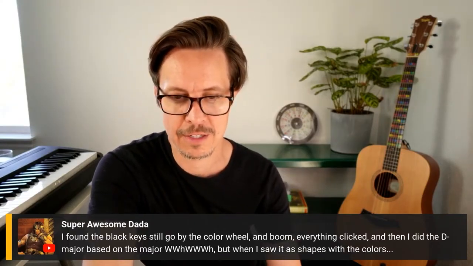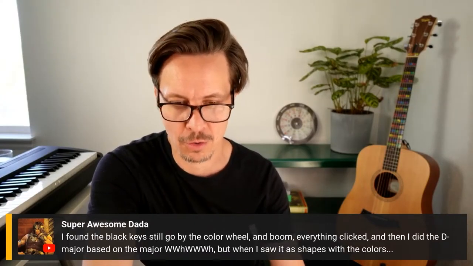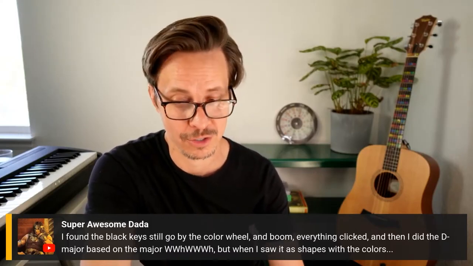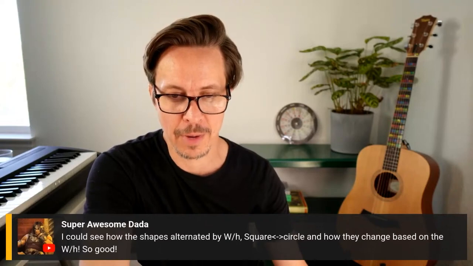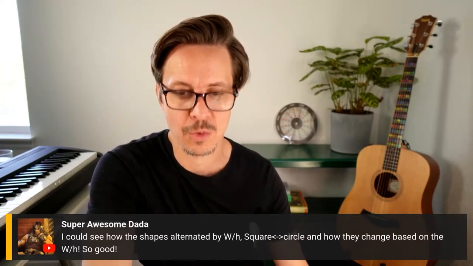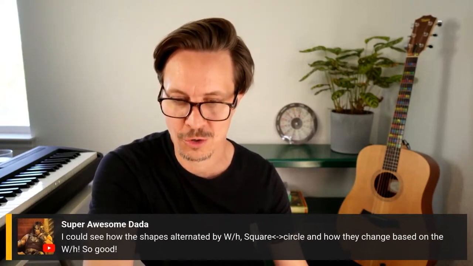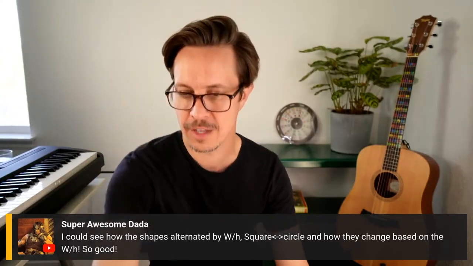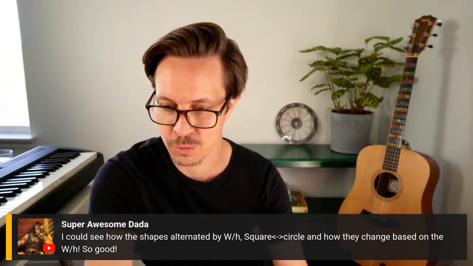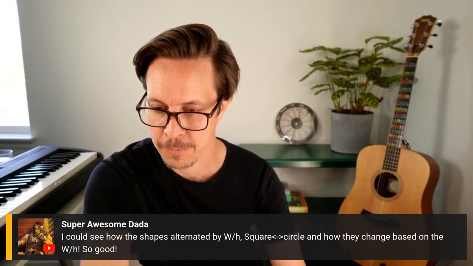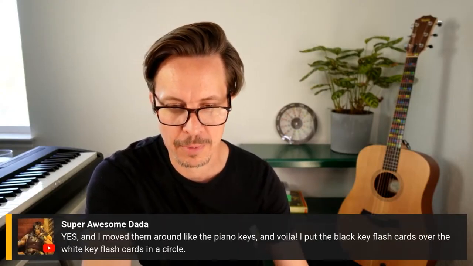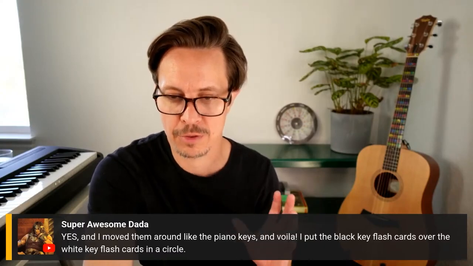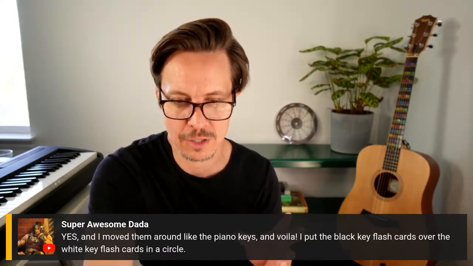Yes. And then I did the D major scale based on the whole, whole, half, whole, whole, whole, half. But then I saw it as shapes with the colors. Yes, I love it. I could see how the shapes alternating with whole and half steps, or squares and circles, and how they changed based on the whole and half. So good. I love it. Love it. That is really, really cool. Yeah, so I moved around them, around like the piano keys, and voila, I put the black key flashcards over the white key flashcards in a circle.